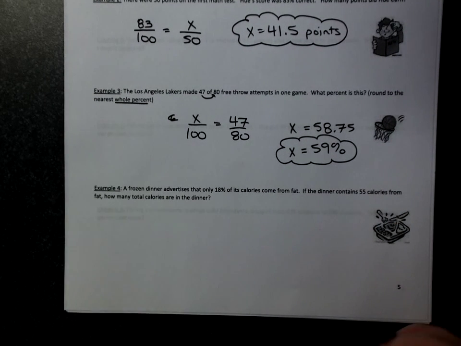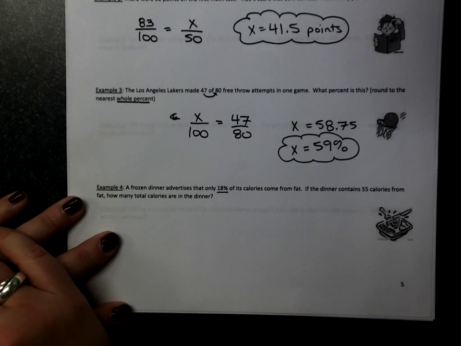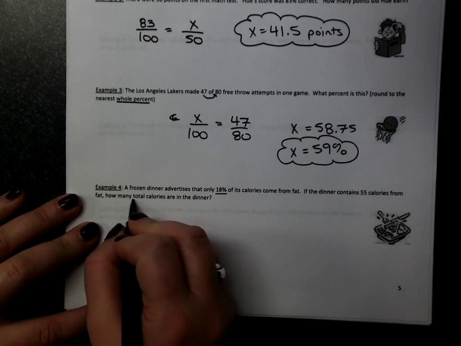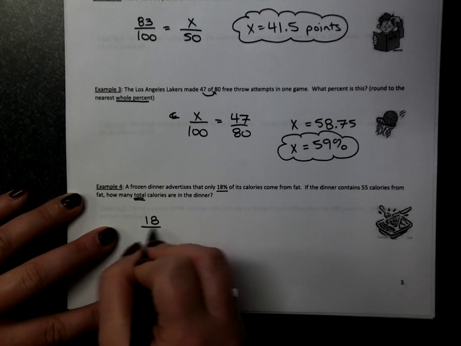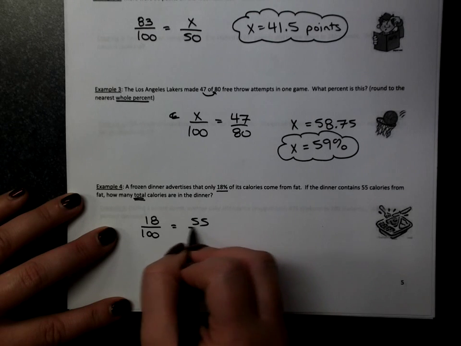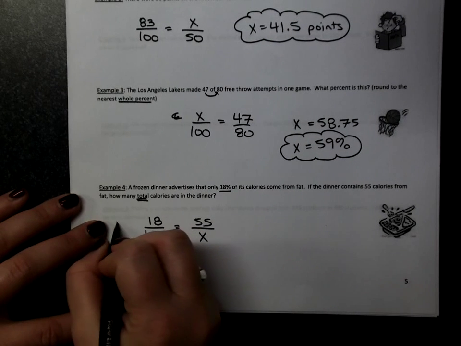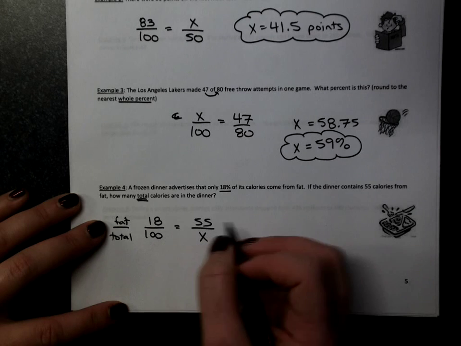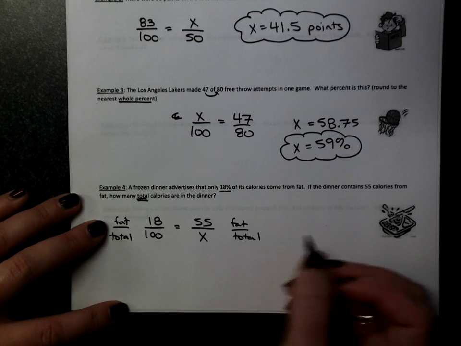And then example 4, a frozen dinner advertises that only 18% of its calories come from fat. If a dinner contains 55 calories from fat, how many total calories are in the dinner? So 18 out of 100 come from fat, which is 55 out of how many? So this one you have to be consistent, calories from fat over total.